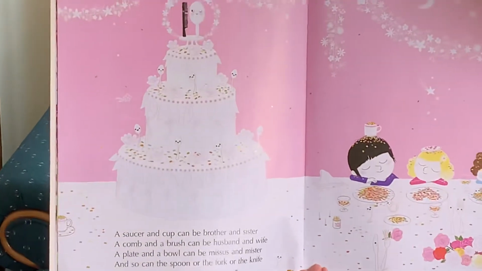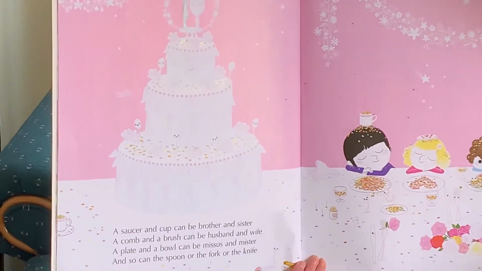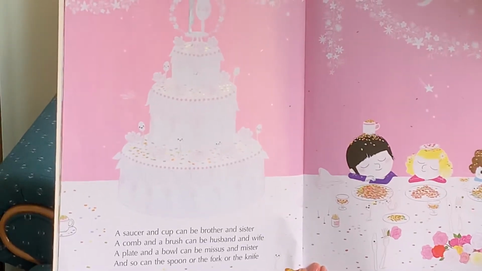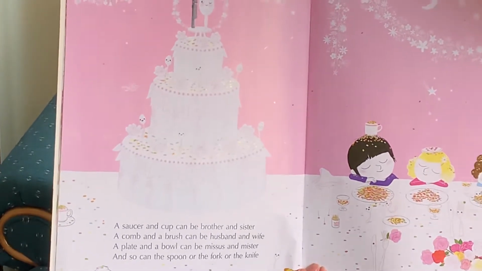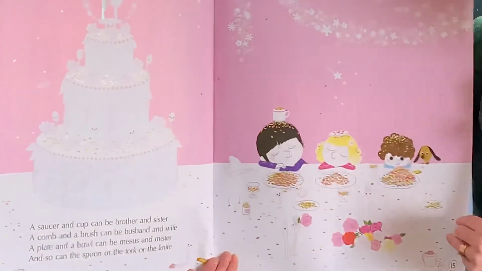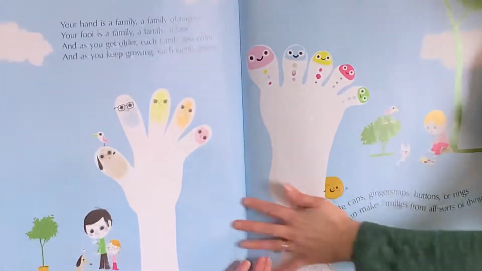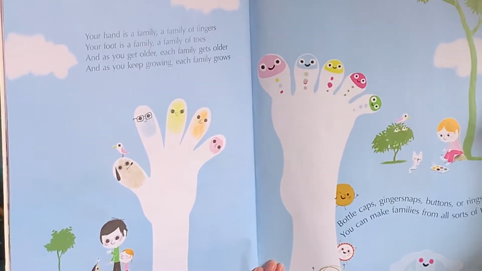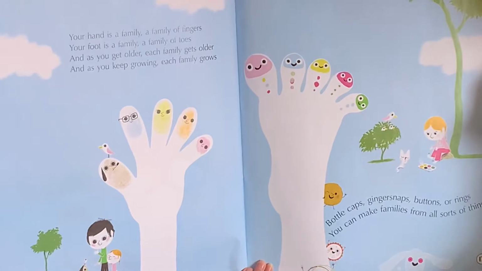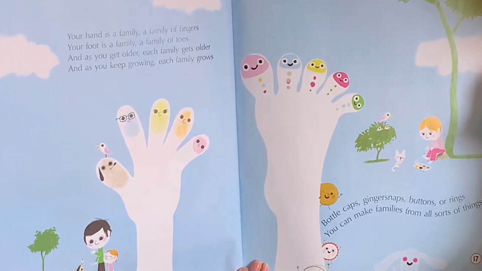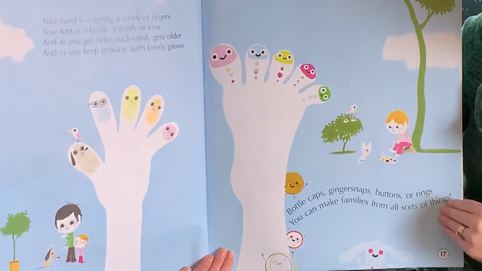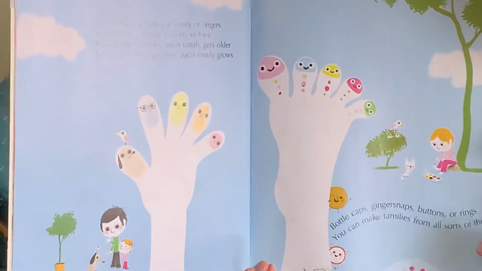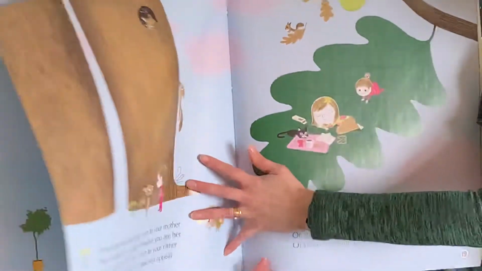A saucer and cup can be brother and sister. A comb and a brush can be husband and wife. A plate and a bowl can be Mrs. and Mr., and so can the spoon on the fork or the knife. is a family of fingers. Your foot is a family of toes. As you get older, each family gets older, and as you keep growing, each family grows. Bottle caps, ginger snaps, buttons, or rings. You can make families from all sorts of things.